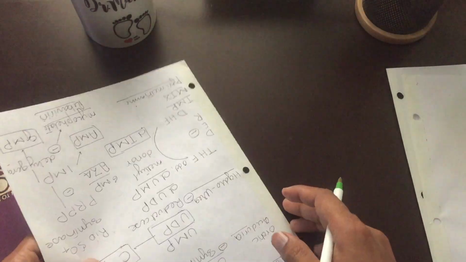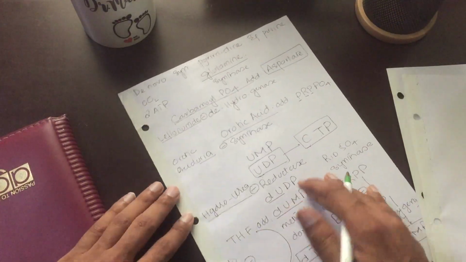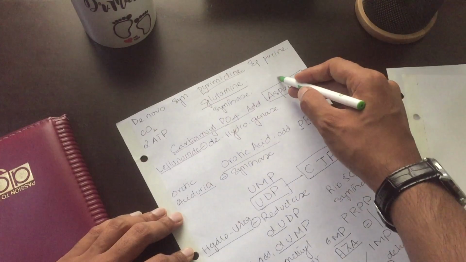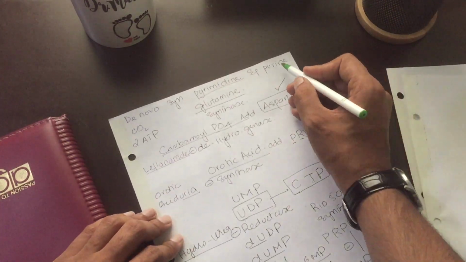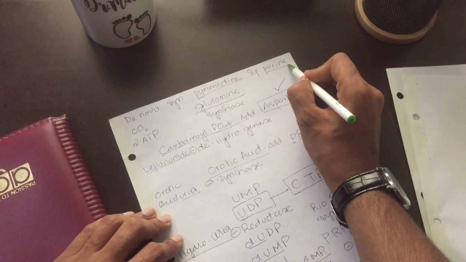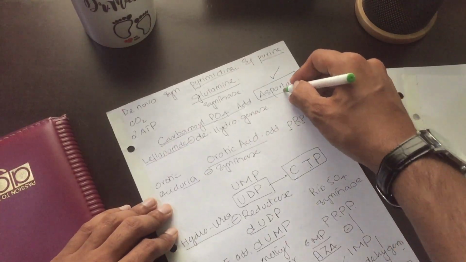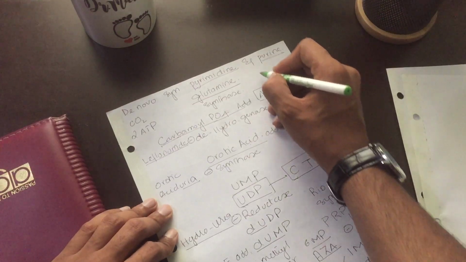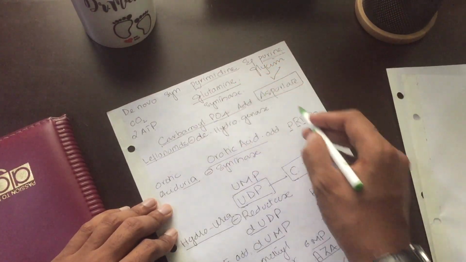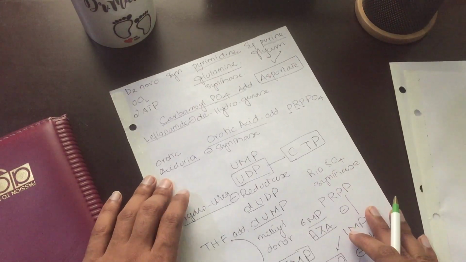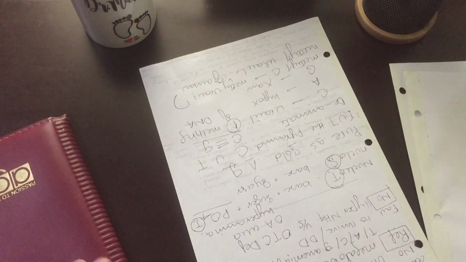And what are the requirements for making the pyrimidine? In order to make pyrimidine, we need only aspartate and tetrahydrofolate. But if we need to make purines, we need aspartate, we need glycine, we need glutamine, and also we need tetrahydrofolate. So this is all about the de novo synthesis of purines and pyrimidines.